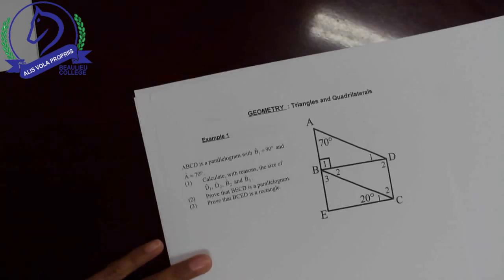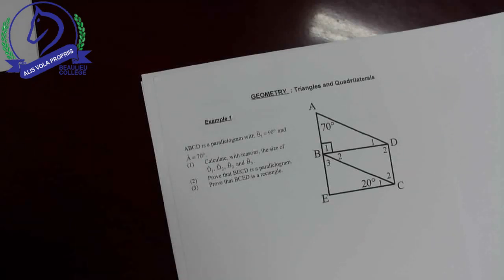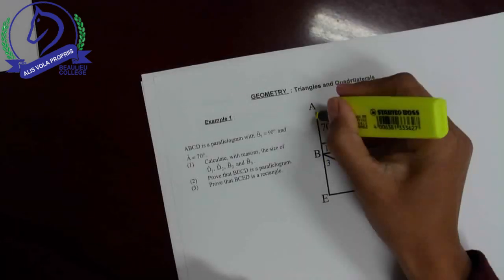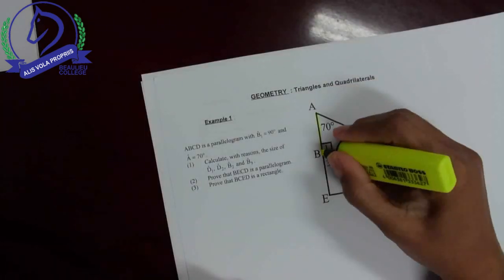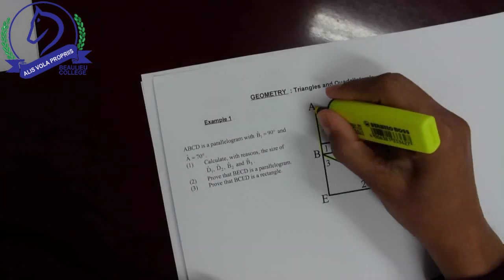Right, when you have a question like this, the diagrams look quite scary because you have more than one shape in the diagram. But please, all I suggest is read the question and mark the properties on the diagram and you'll have no problem. So let's look at it. ABCD is a parallelogram. So straight away I'm going to take my highlighter and highlight that shape, ABCD.